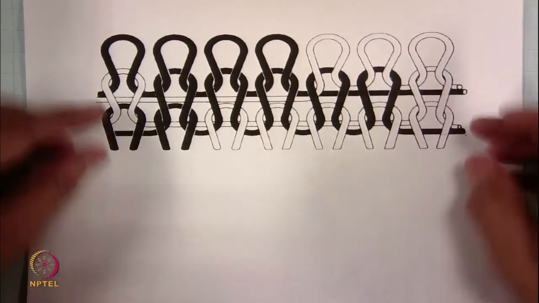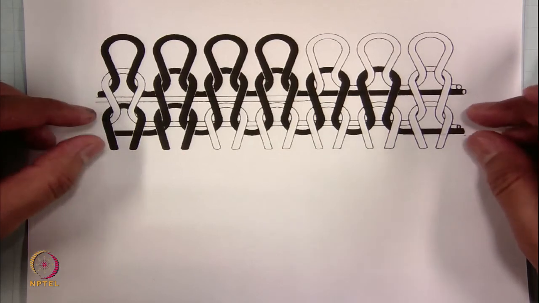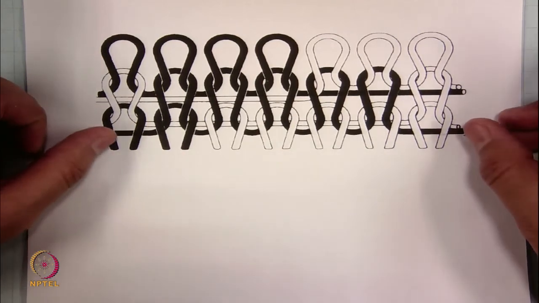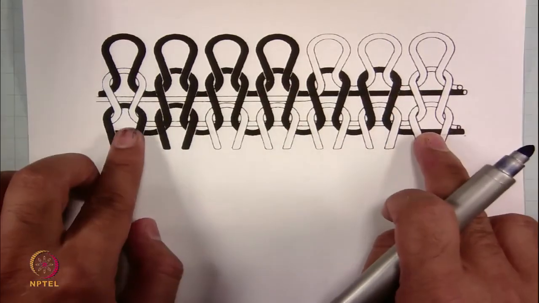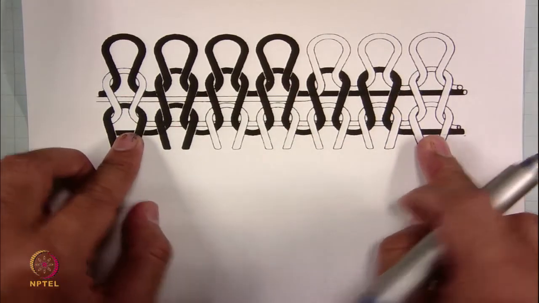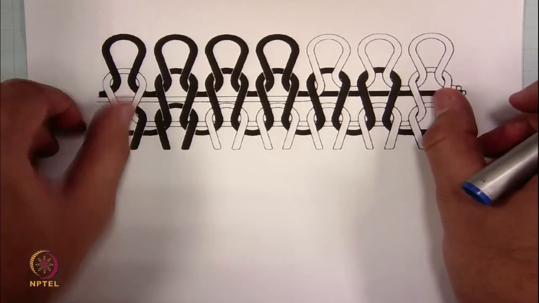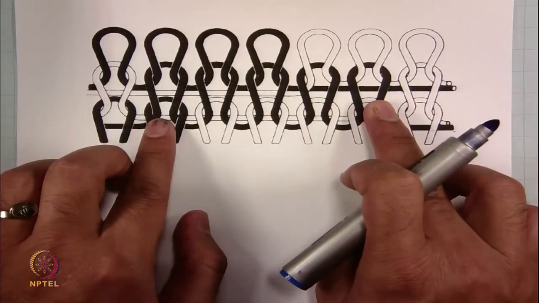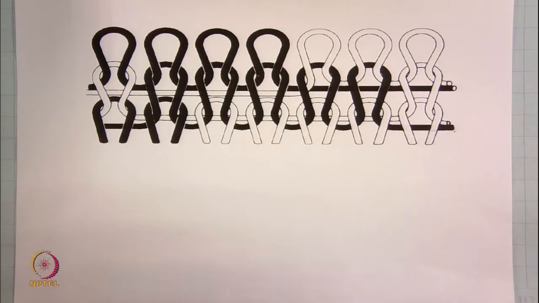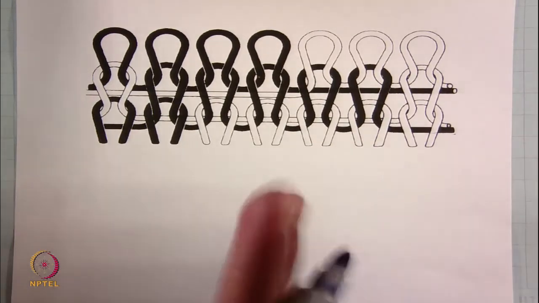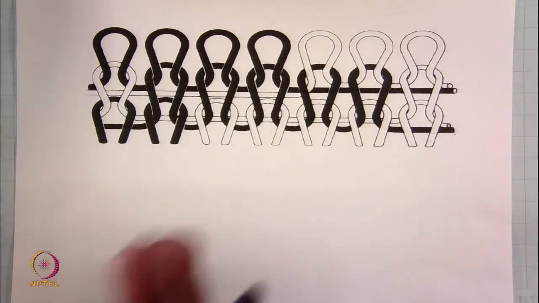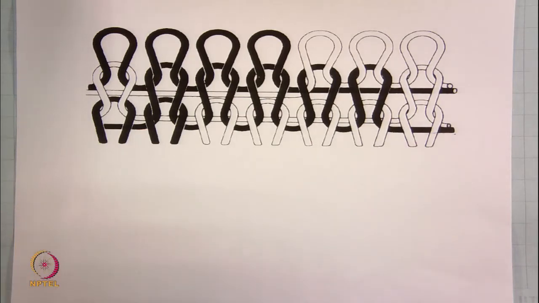So, in the same course when black loops are being formed, other needles are not doing anything, and when white yarns are caught by the needles, the other set of needles are not doing anything. So, it clearly means that on the same bed some of the needles are allotted one type of yarn and other needles are allotted another type of yarn.